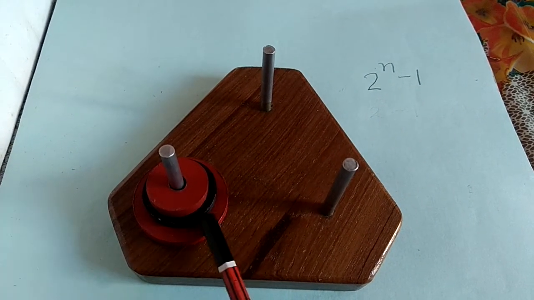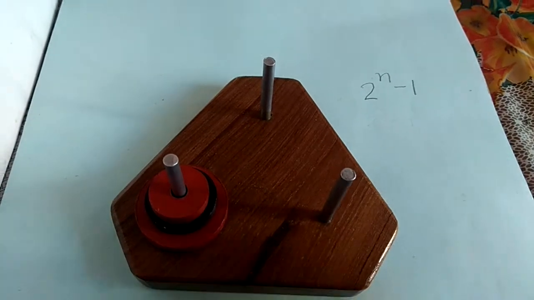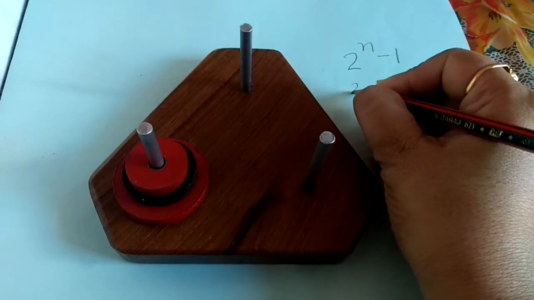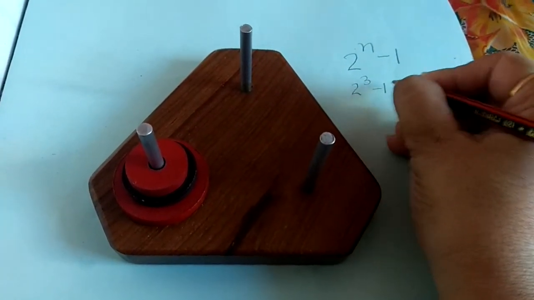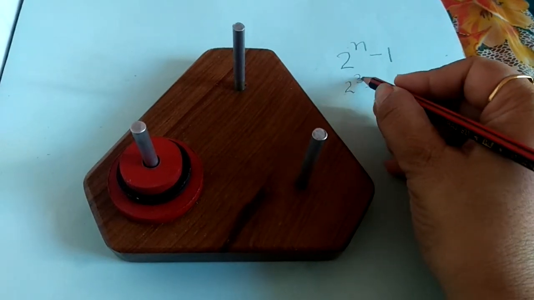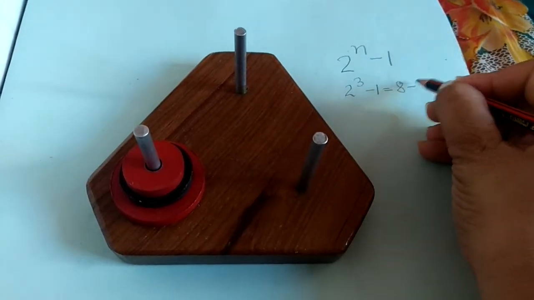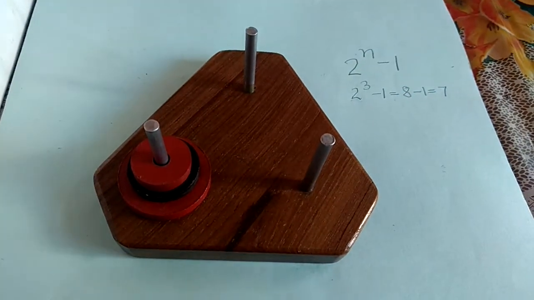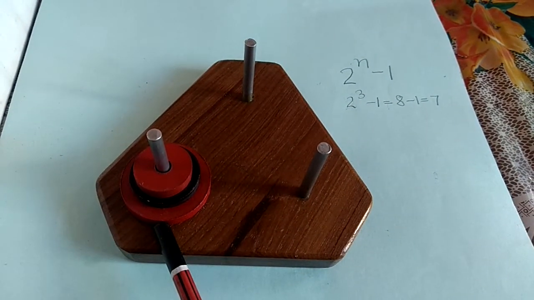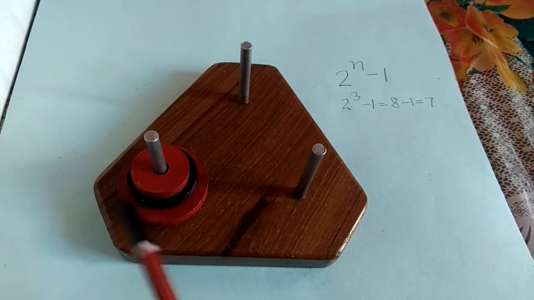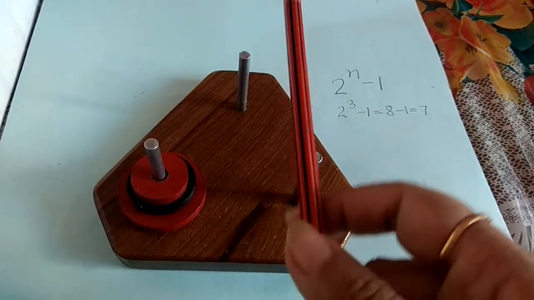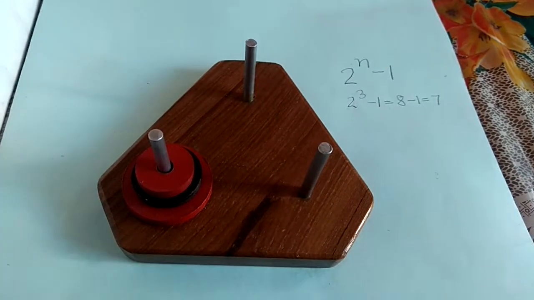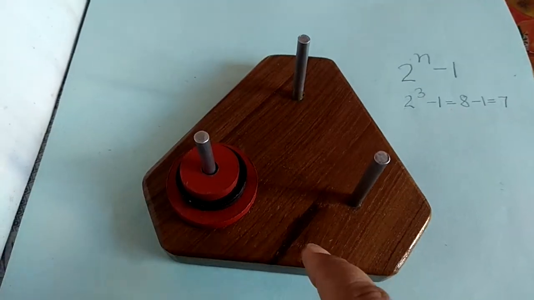Now let us begin this game by using 3 discs. When you are using 3 discs, then the minimum number of moves will be 2 raised to power 3 minus 1, which is equal to 2 raised to power 3 is 8, minus 1 is equal to 7. So it means when you are using 3 discs, you have to shift these 3 discs from this tower to this last tower in 7 moves.